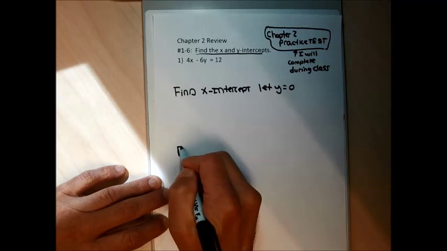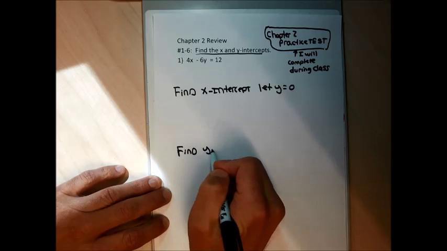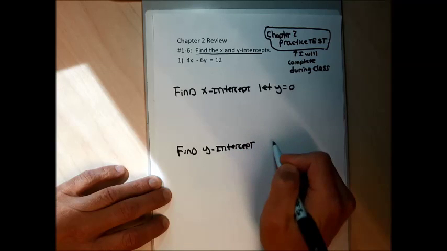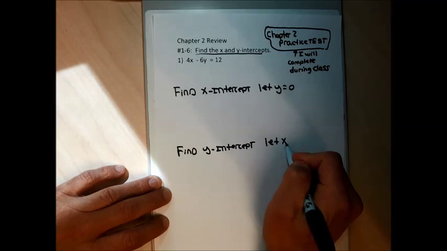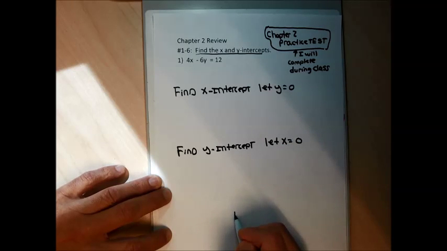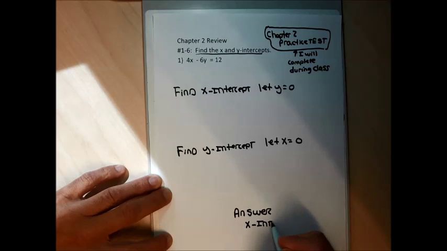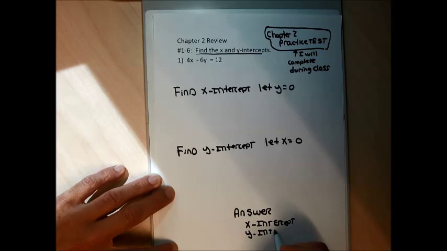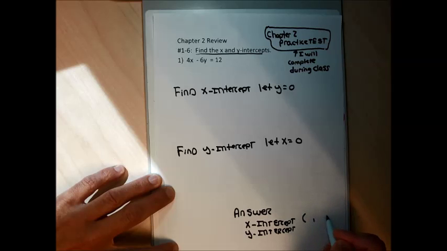To find a y-intercept, or intercepts if there happen to be two, I let x equal 0 and solve for y. Because these are points on the graph, when I go to write my answer, I'm going to write them as points. Which means I need an x and a y, and always the opposite letter position is a 0. And I'll get to that in a second. I'm just kind of setting up the body of what I'm going to do.